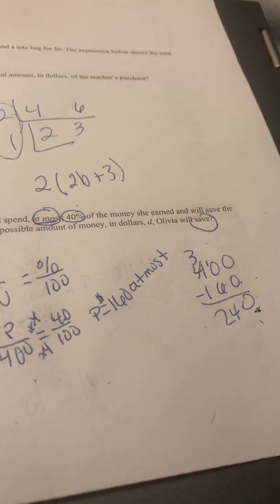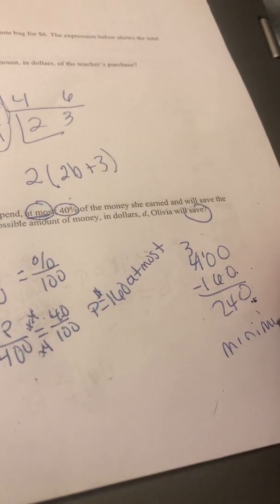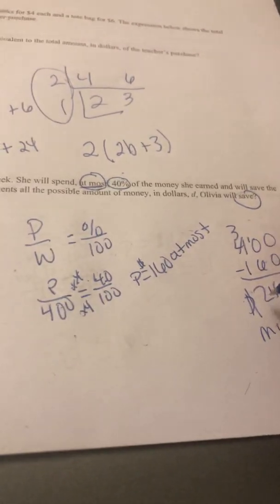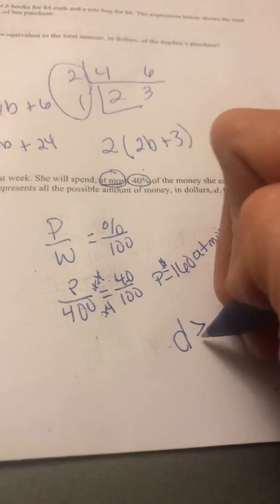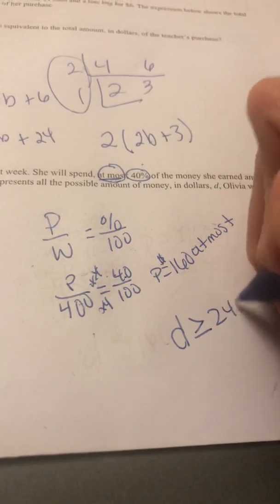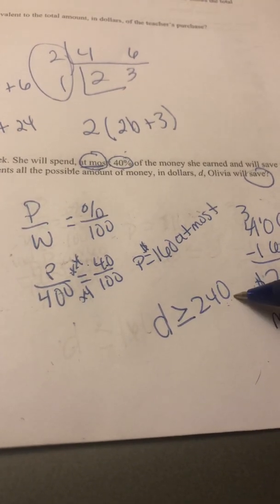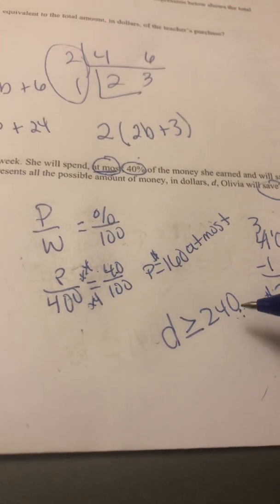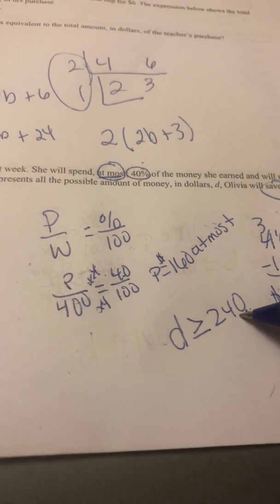So the minimum she's going to save is $240. So D is going to be greater than or equal to 240, okay? Because she's going to save at least that amount of money. It could be more than $240. It could be $240, but it's not going to be less than $240.